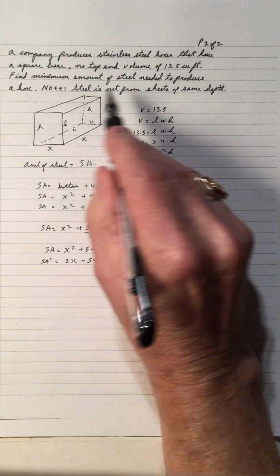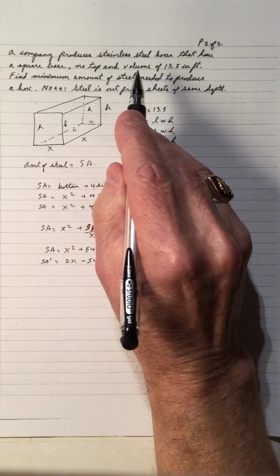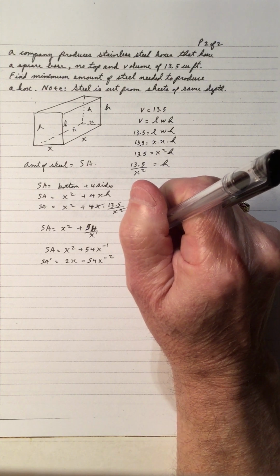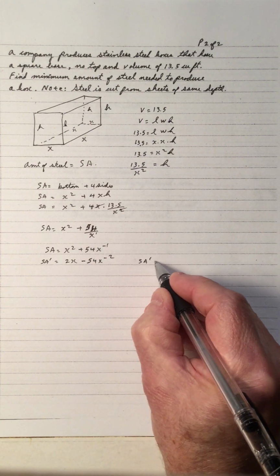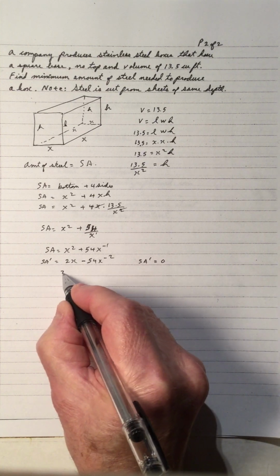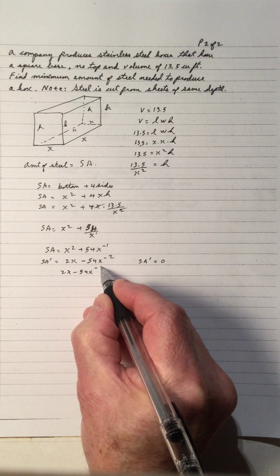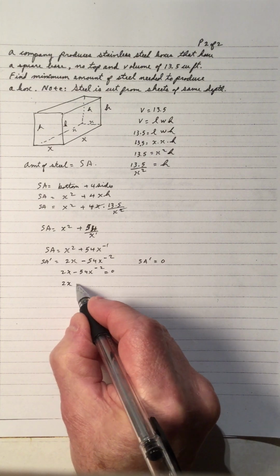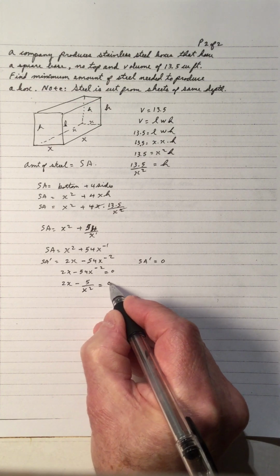Again, we're looking for the minimum amount, and the minimum is in relation to the tangent, and the tangent is 0, so that means the derivative is equal to 0. So 2x minus 54x to the negative 2 is equal to 0. So that's 2x minus 54 over x squared equal to 0.